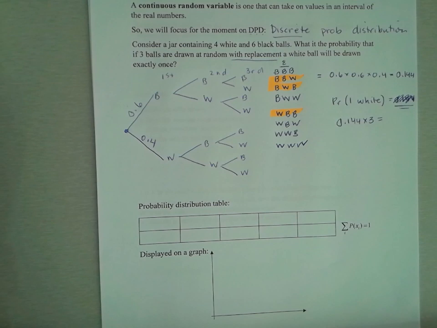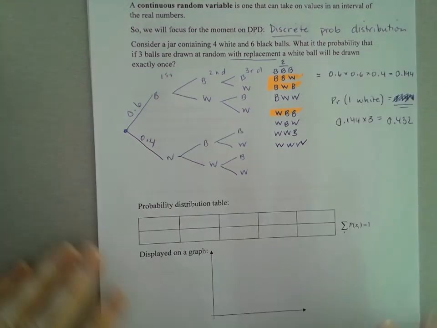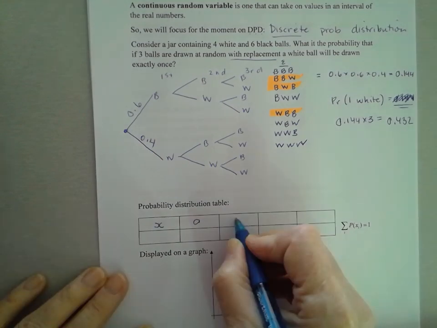0.432. All right. Now, if I wanted to do a probability distribution of this whole setup, and I wanted to say, okay, well, what's the probability? I would write this. I'd say, okay, I've got my x's here, and I could either get 0 white balls, or 1 white ball, or 2 white balls, or 3 white balls. Is that right? Those are my options.